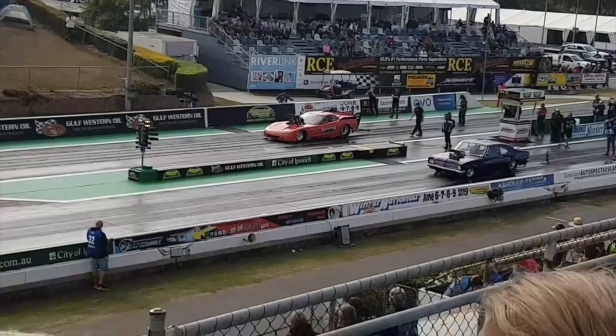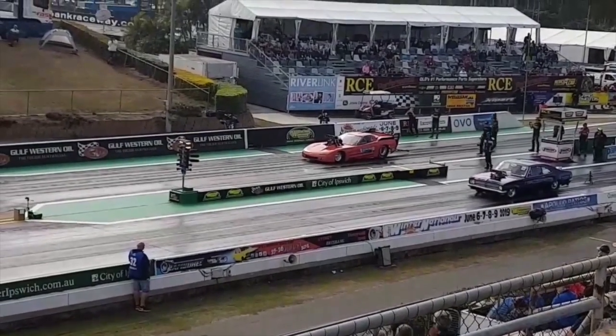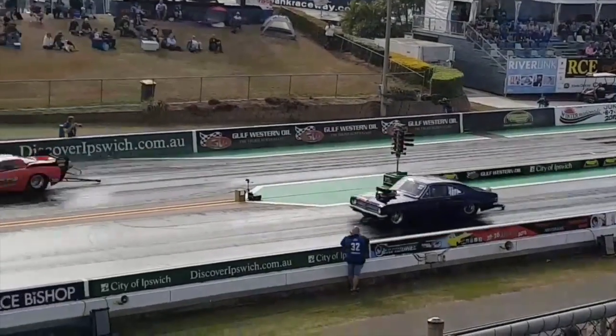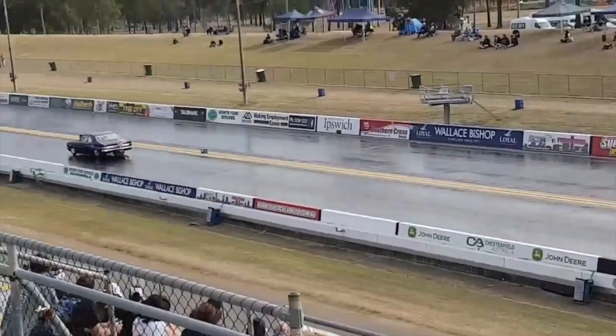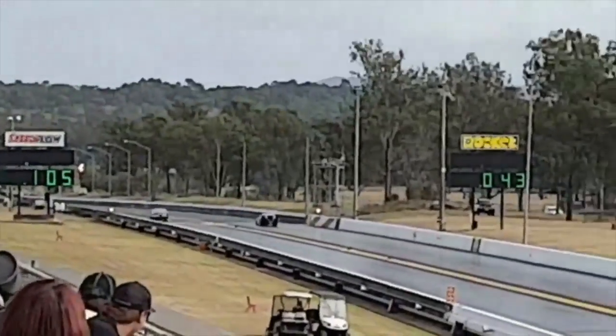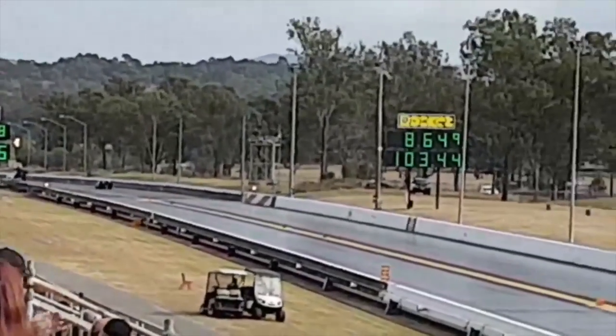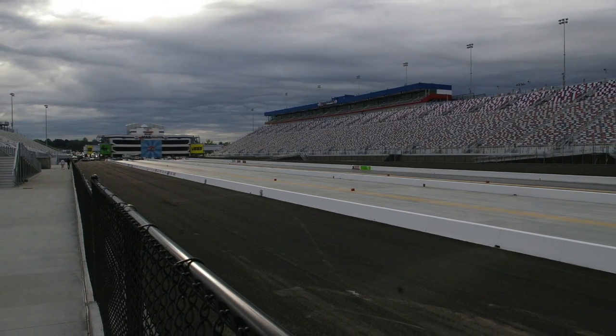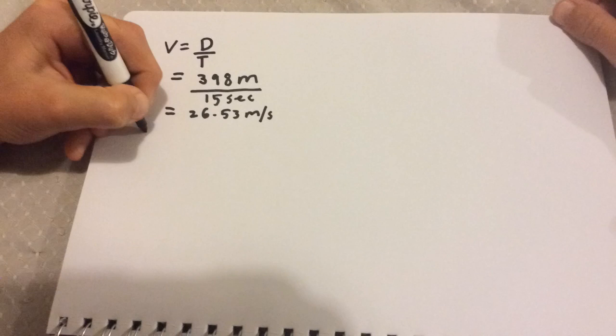As a comparison, we research the acceleration experienced by a drag car that travels the quarter-mile strip in a 15-second time period. First, we need to calculate the velocity of the drag car by dividing the distance traveled in meters by the time it takes to travel that distance. A quarter mile is about 398 meters, and we divide by the 15 seconds to arrive at a velocity of 26.53 meters per second. We can see this is just over a quarter of the speed of the airplane.